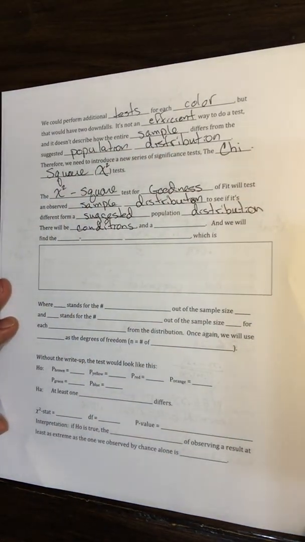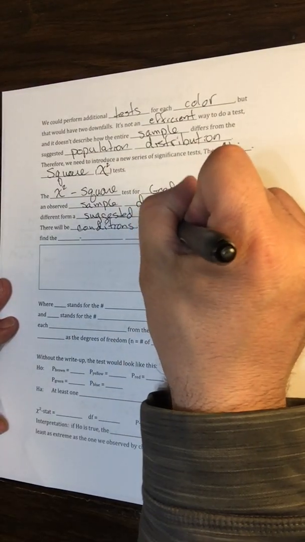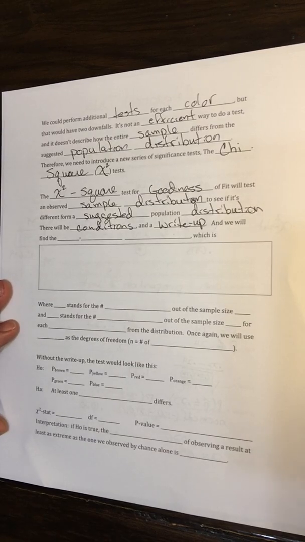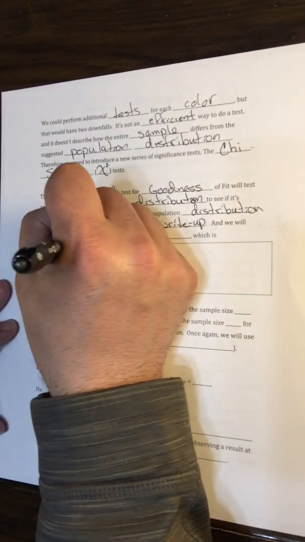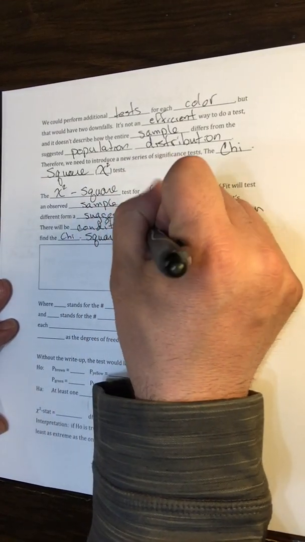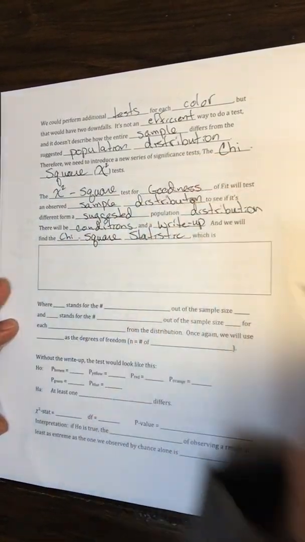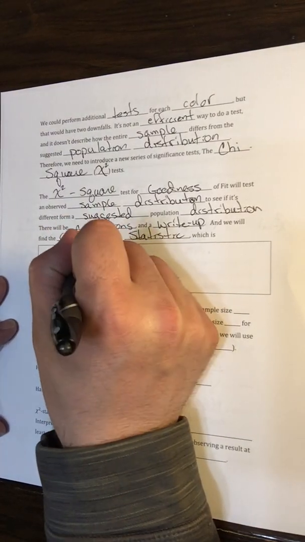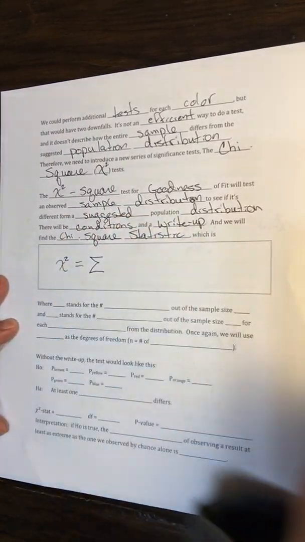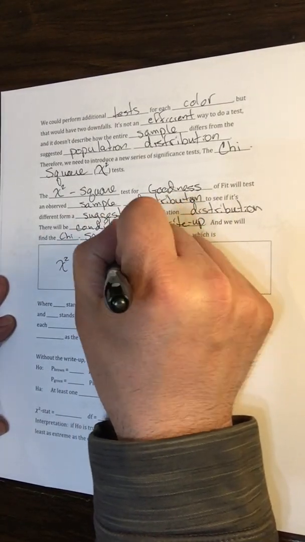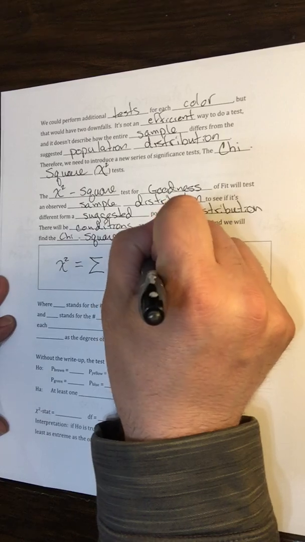Okay, there will definitely be conditions. That should seem kind of familiar to you. There will definitely be a write-up. That should seem familiar to you. And we will find the chi-square statistic, just like we did on the first page. We add up a bunch of terms. It goes like this every time. Chi-squared is equal to the sum of all of the O minus E over E squared.